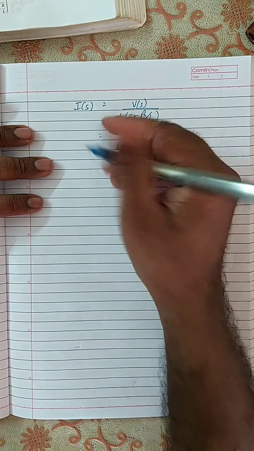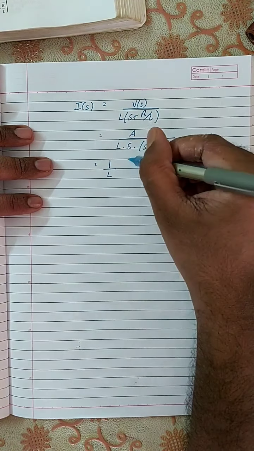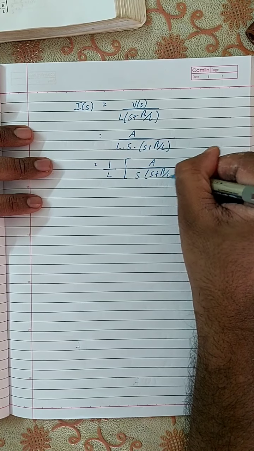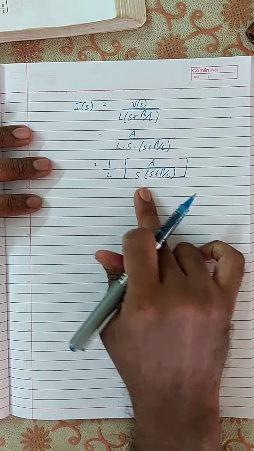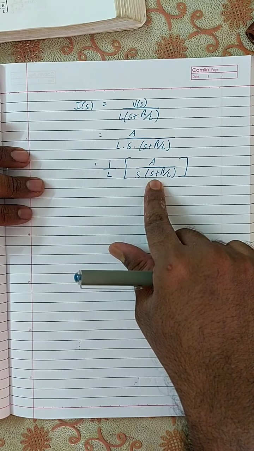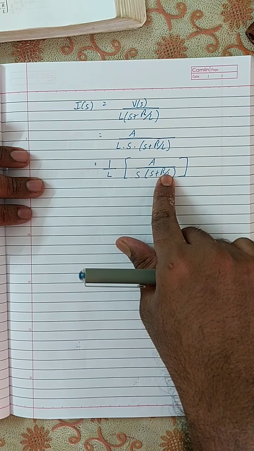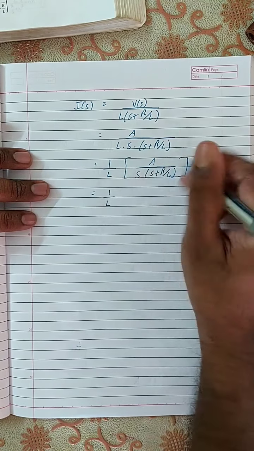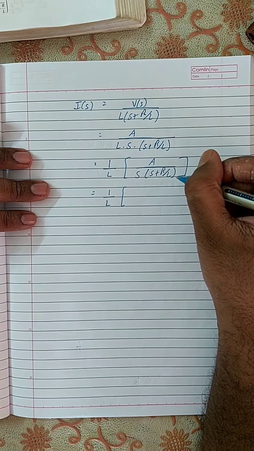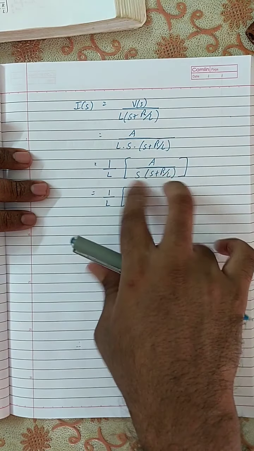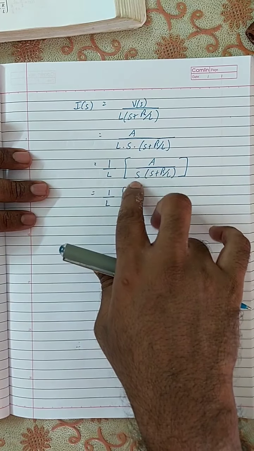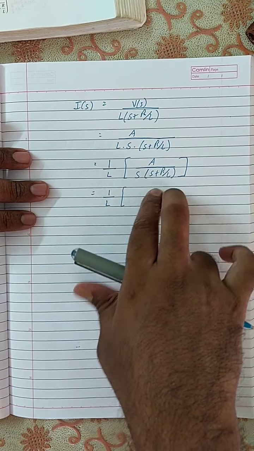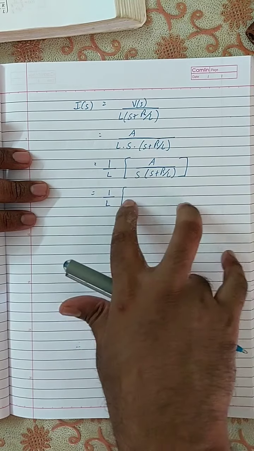So now here you're going to apply the Laplace transform. Let me change this. I'm going to take L common, and this will change into a by L into s into s plus R by L. Now you're going to apply the inverse Laplace transform. You need to find the inverse Laplace transform of this equation by applying the partial fraction method. You need to separate this into fractions; that many fractions, that many terms should be there.